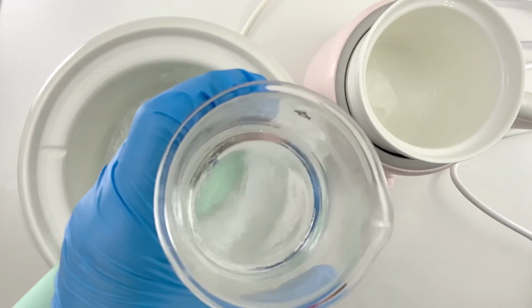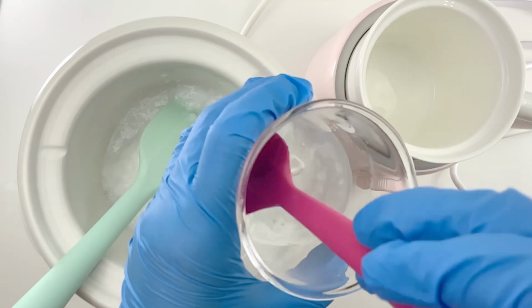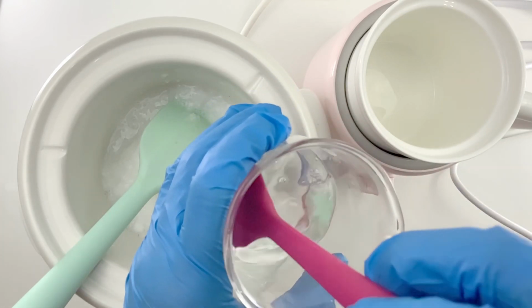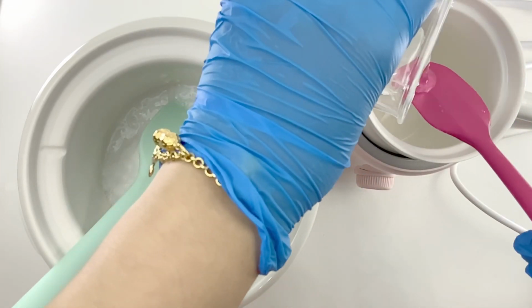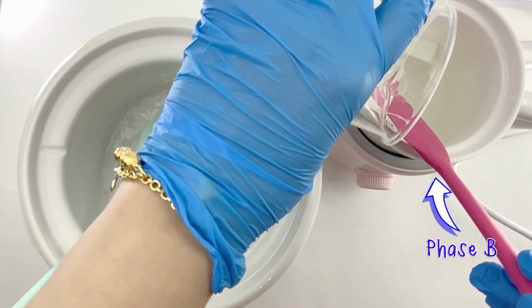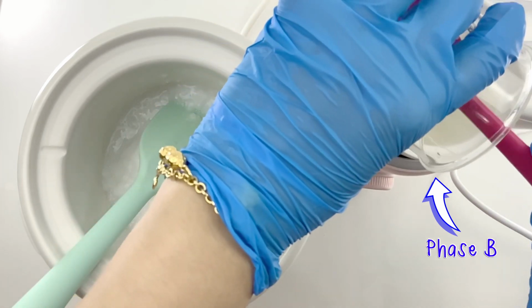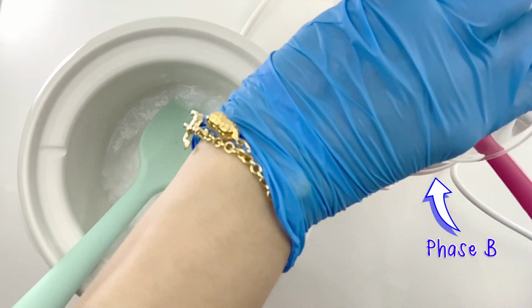Then, in another crock pot, dilute triethanolamine with water and heat it up to 80 degrees Celsius to 90 degrees Celsius or 176 degrees Fahrenheit to 194 degrees Fahrenheit with occasional stirring.